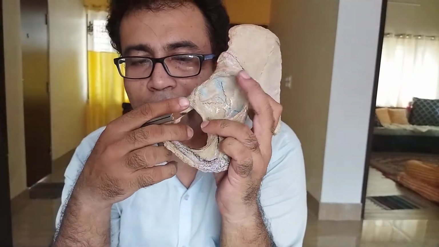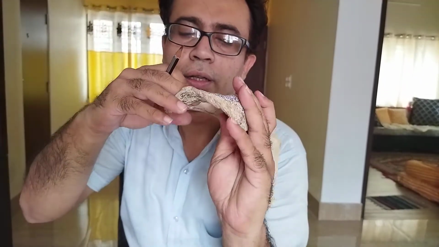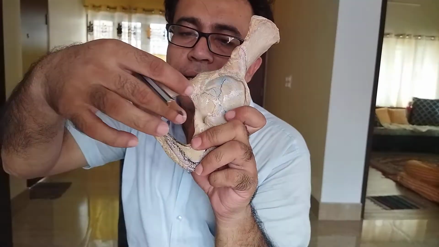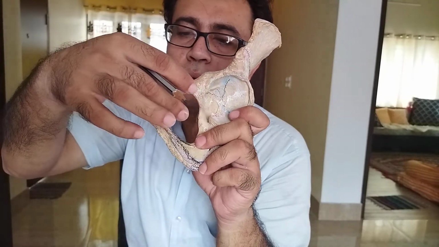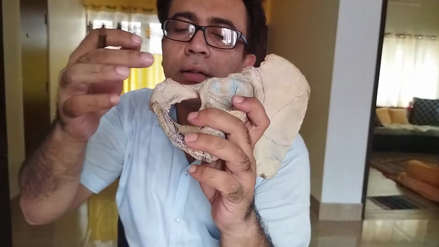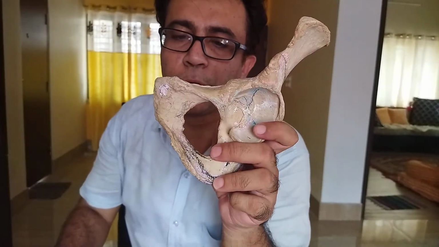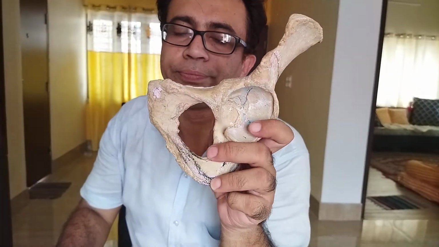The obturator crest that you can see here, at the lateral part, gives attachment to the pubofemoral ligament.